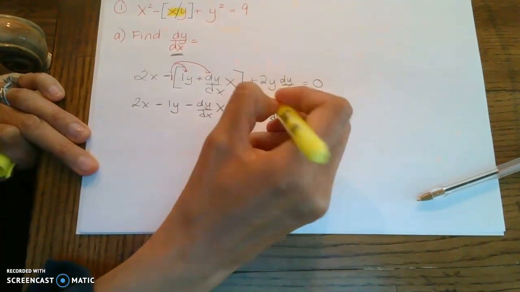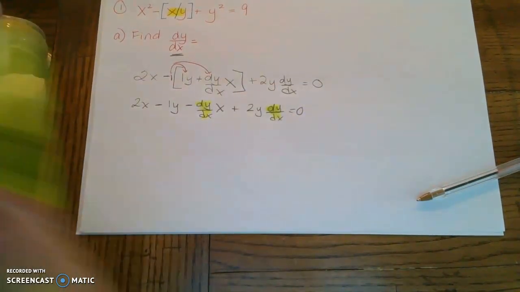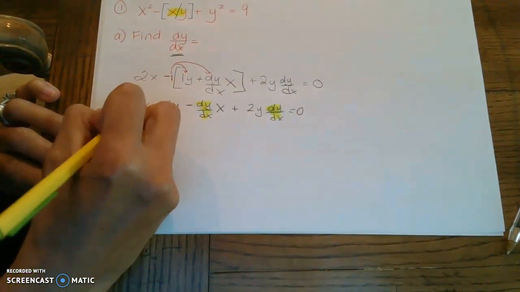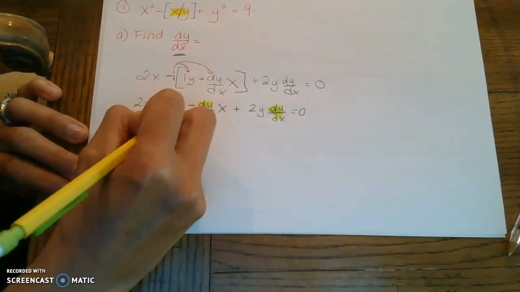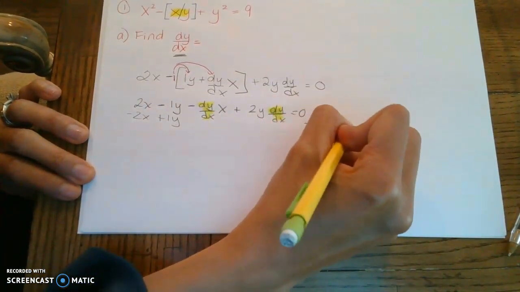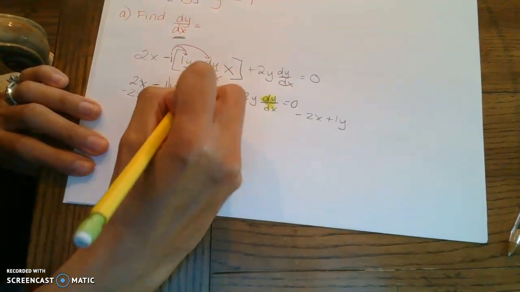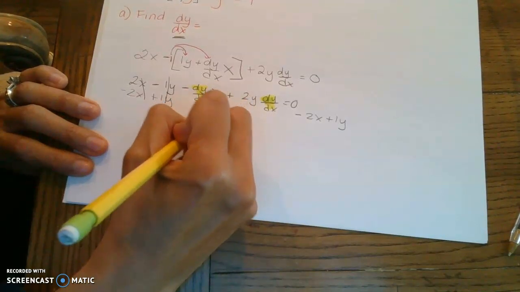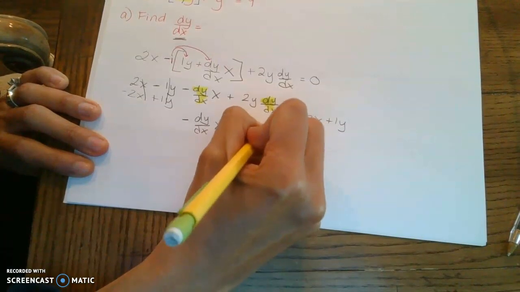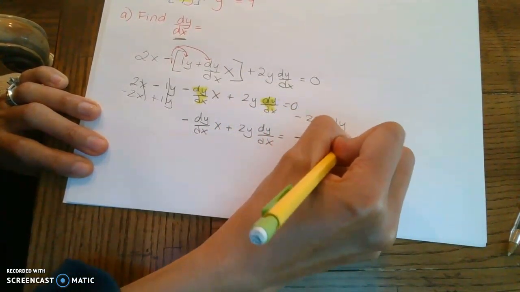These two dy dx's are going to stay on this side. The terms that don't have dy dx are going to move over to the other side. So I'm going to subtract this 2x and add 1y over to the other side. Minus 2x, add 1y. When I do that, I'm left with a negative, be careful, a negative dy dx times x plus 2y dy dx is equal to negative 2x plus 1y.